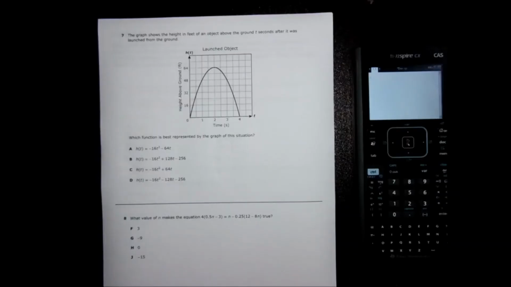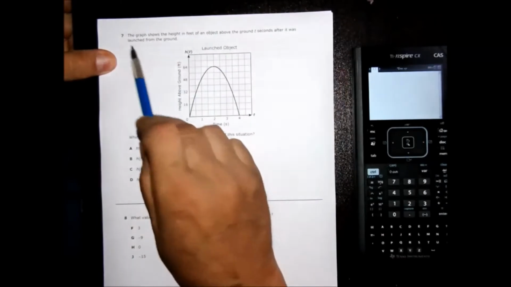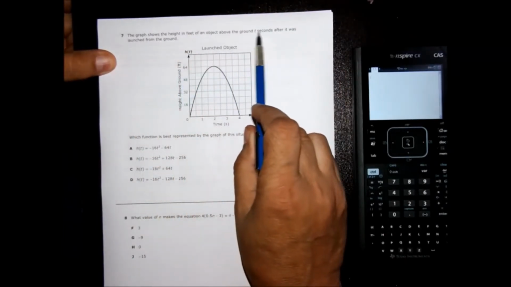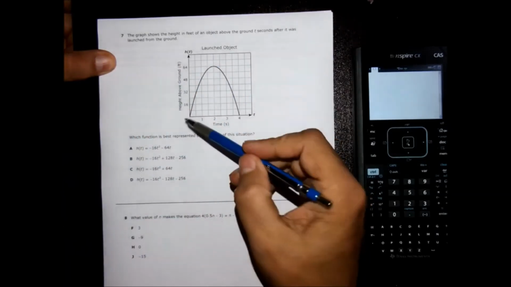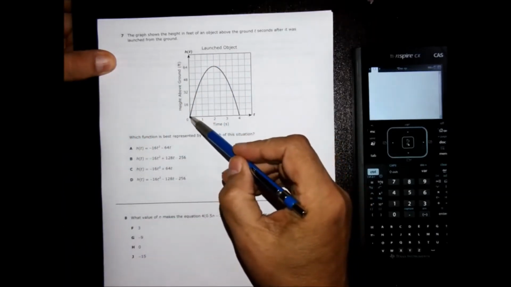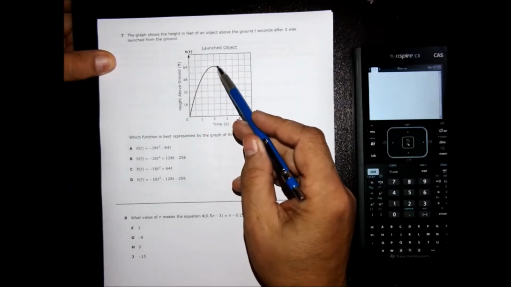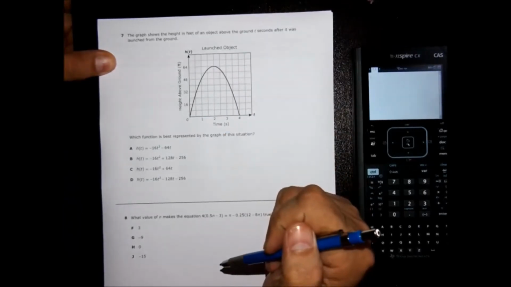Solving a quadratic by graphing. Here we have a graph, and our problem statement says the graph shows the height in feet of an object above the ground t seconds after it was launched from the ground. That means it was launched from the ground at position 0, it goes up with time, and it comes back down after it reaches its vertex, the highest point, the maximum.